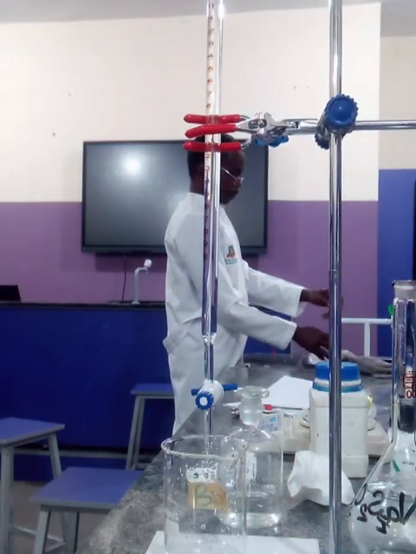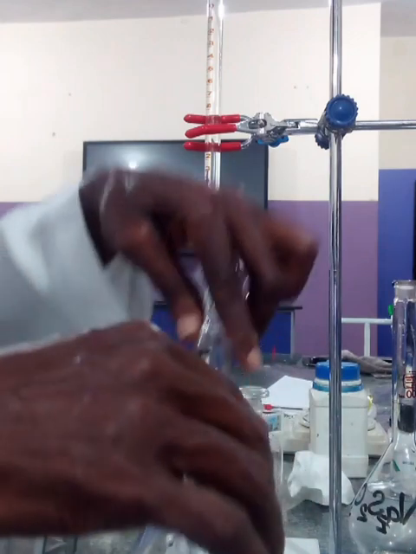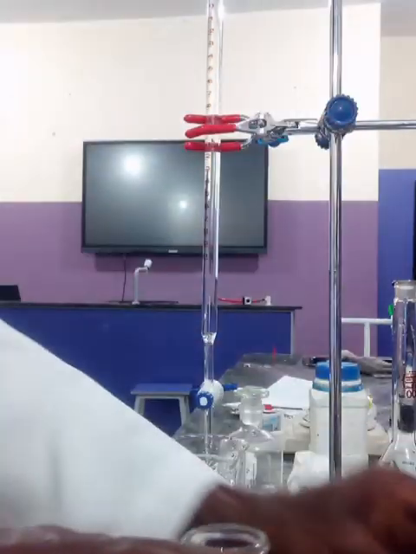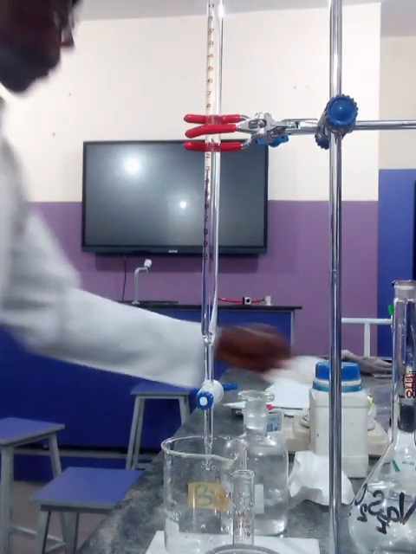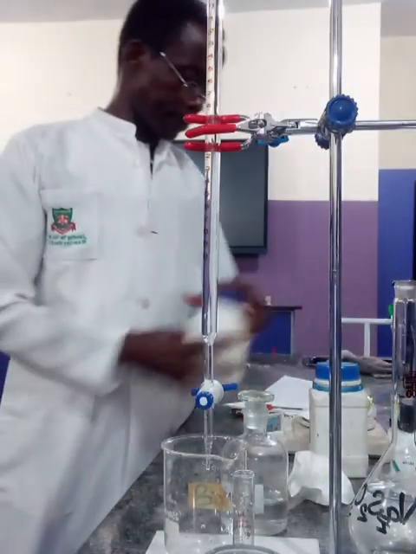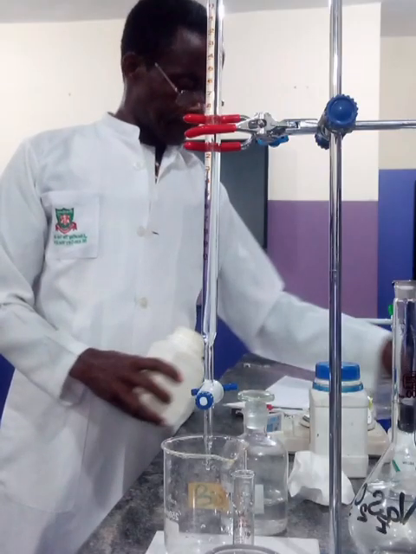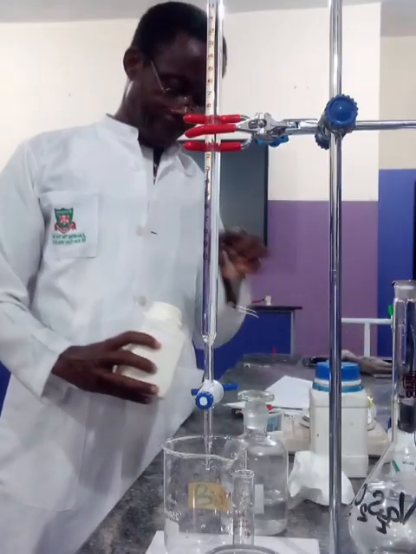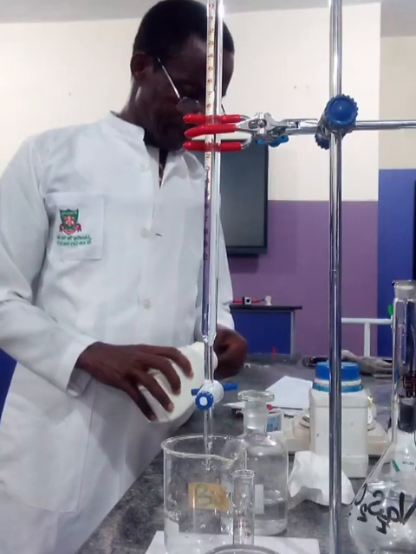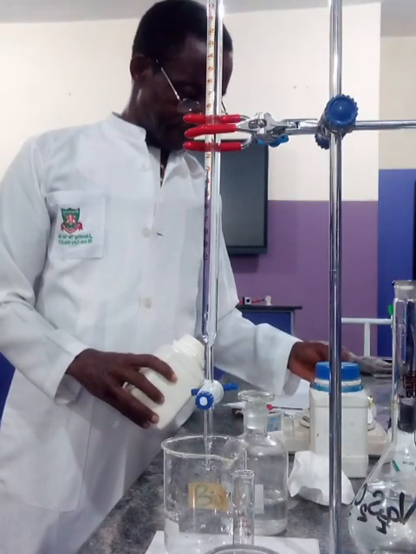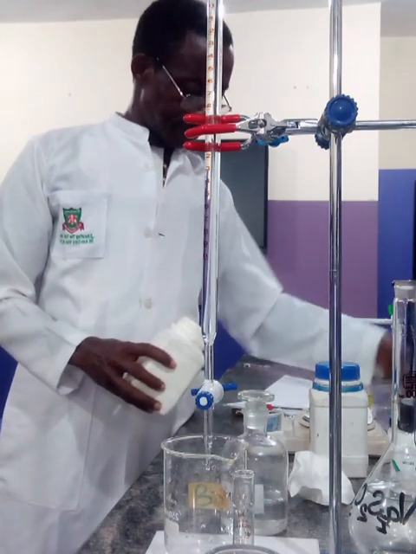After knowing the concentration, we find the mass concentration of the bleach, that's how many grams. The concentration of a commercial bleach is expressed in percentage weight to volume. That is the mass of the sodium hypochlorite that is present in 100 cm3 of the bleach solution.